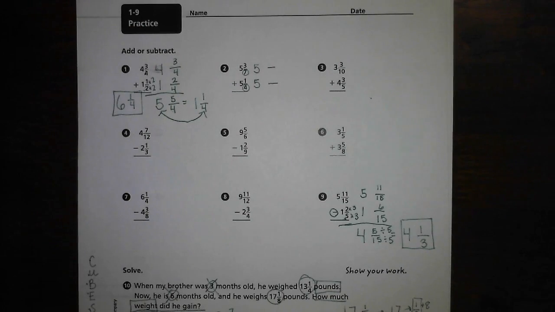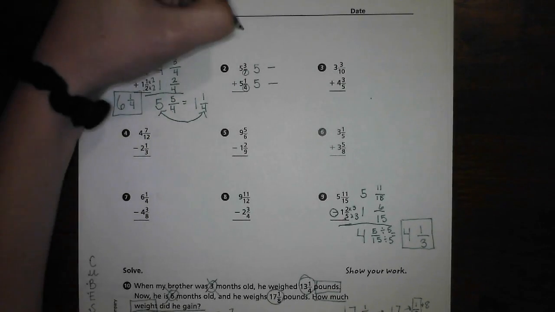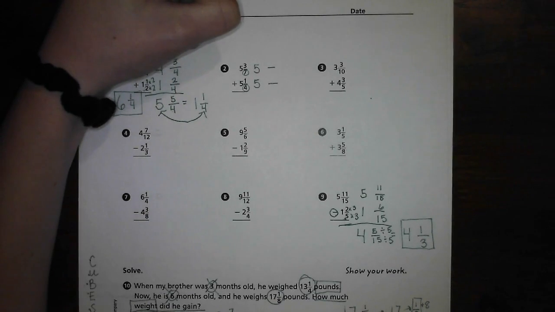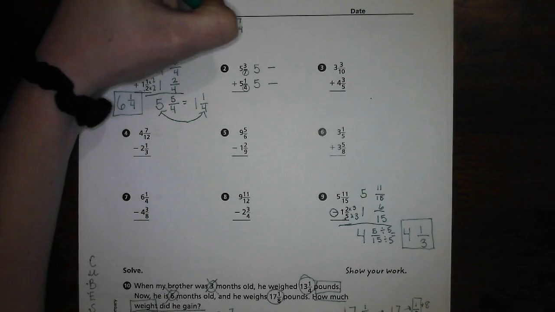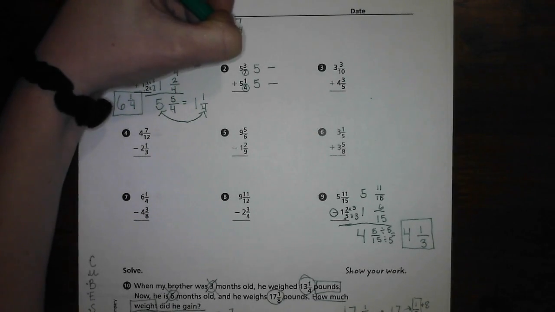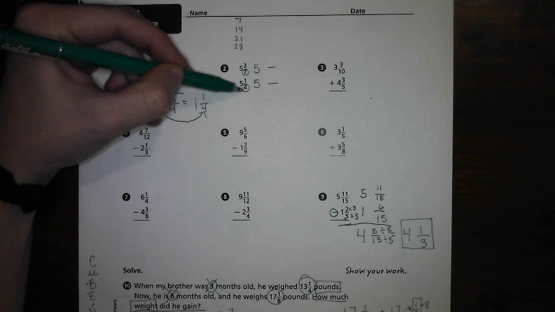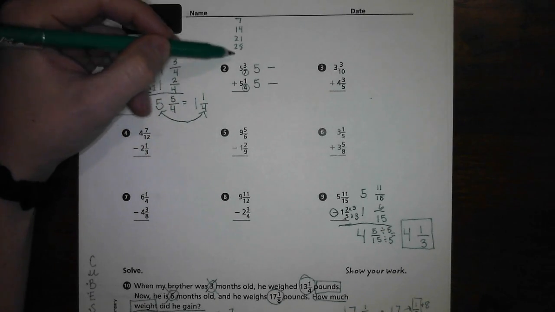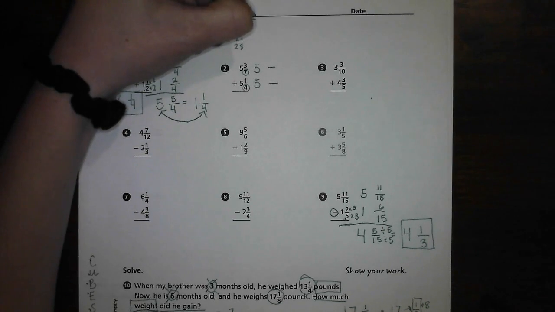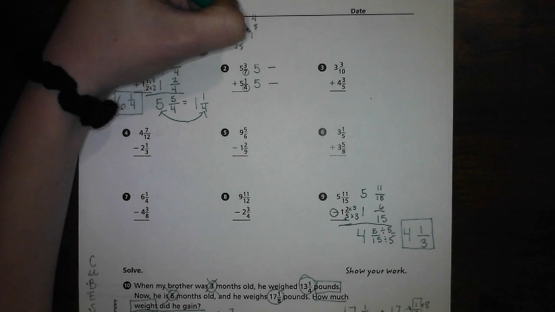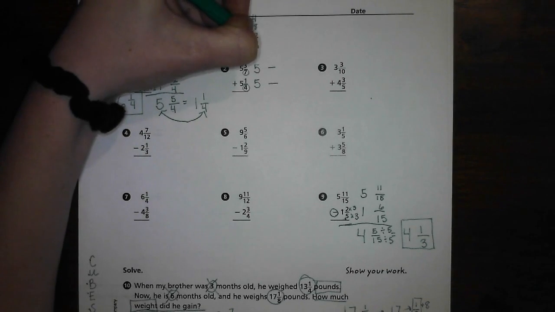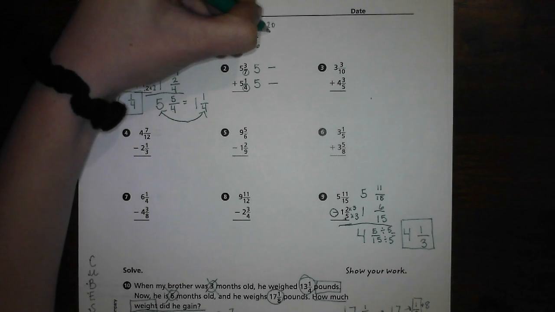So we want to find the least common multiple between 7 and 4. I am going to write my multiples of 7: 7, 14, 21, 28. I'm going to stop right there because some of these numbers look a little familiar to me. Now I'm going to skip count by 4s and see if I say any of those numbers. 4, 8, 12, 16, 20, 24, 28.